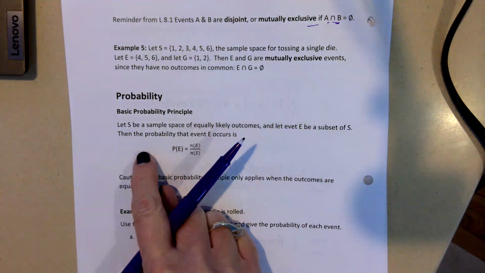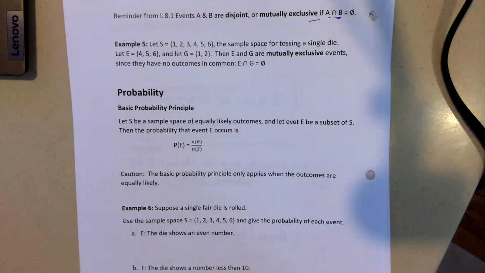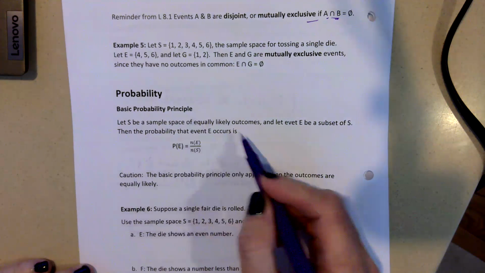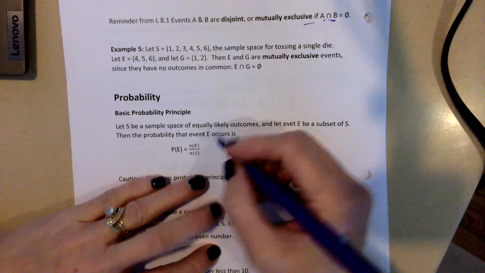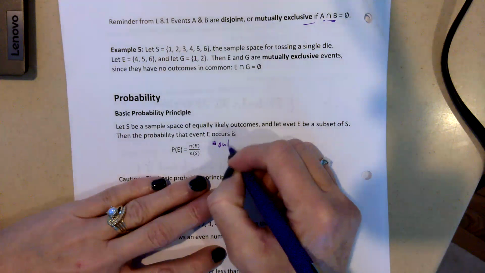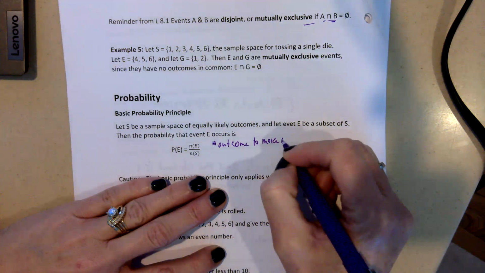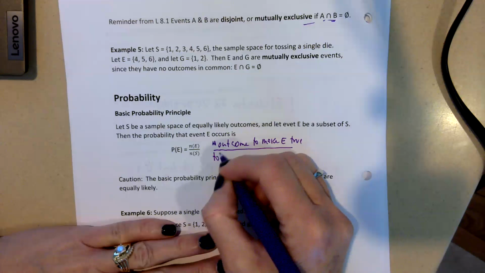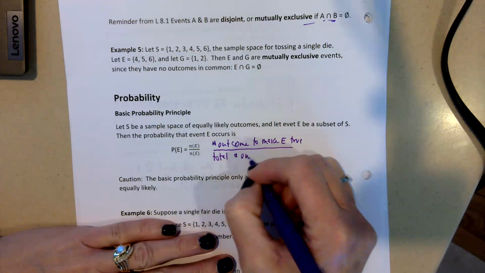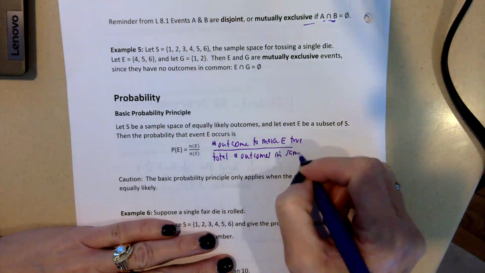But let's look down at probability. Let S be a sample space of equally likely outcomes and let E be a subset of S. Then the probability that event E occurs is the number of outcomes that make E true out of the total number of possible outcomes in the sample space.